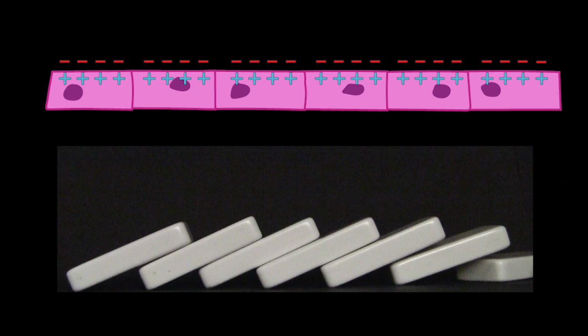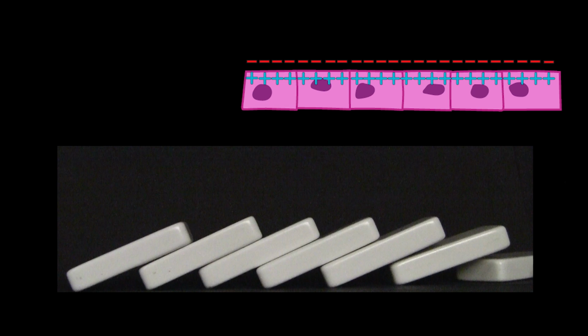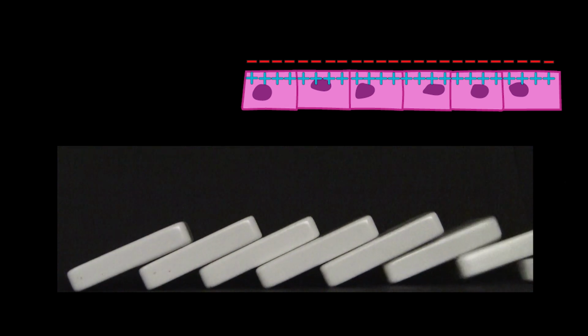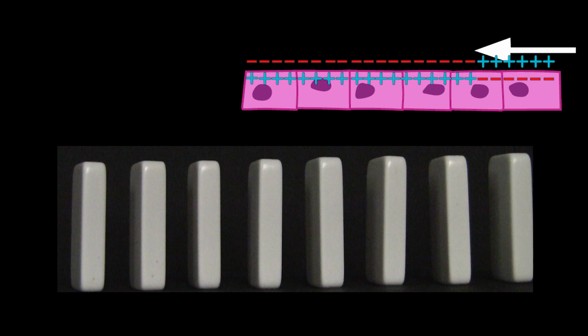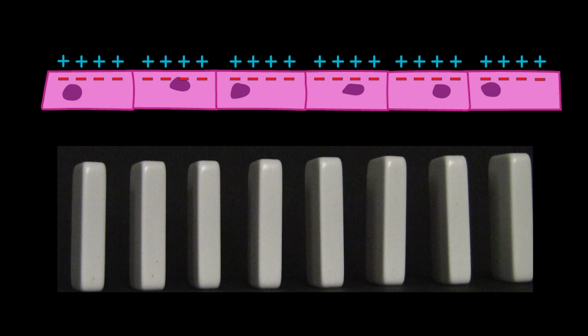Once the cells are depolarized, they contract. After depolarization and the subsequent contraction, the cells will need to reset. It's like dominoes again, but instead of falling down, they're getting pushed back up. The cells are now repolarized and ready to receive another action potential.